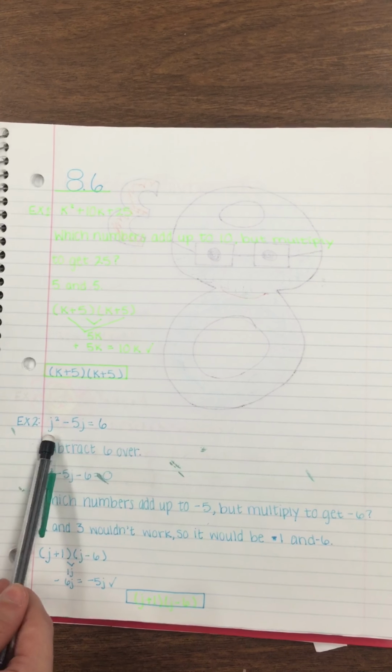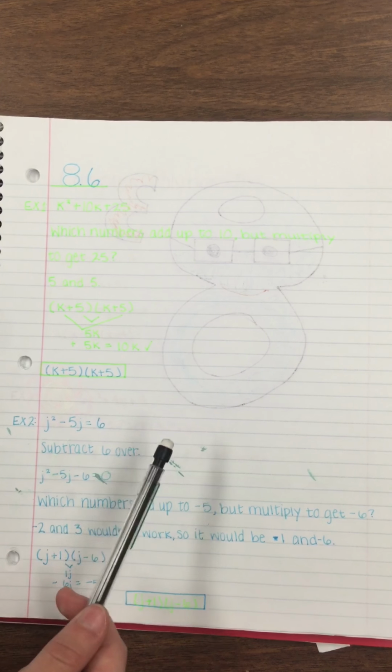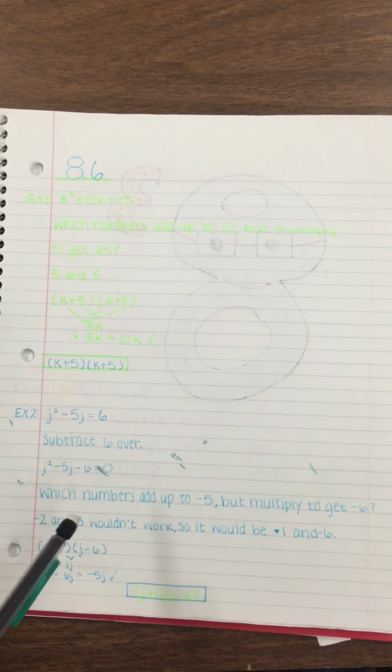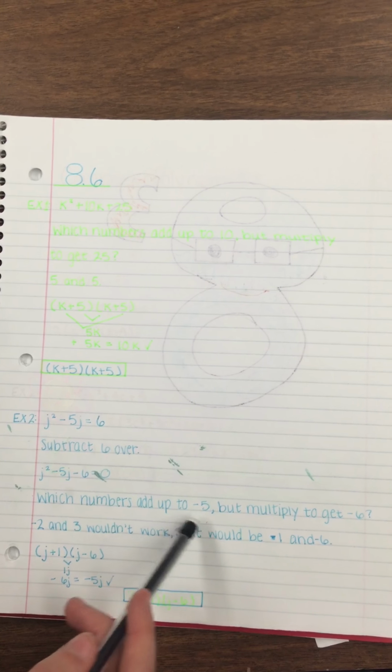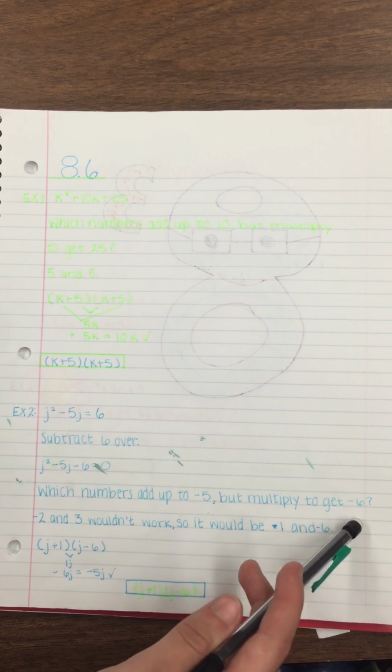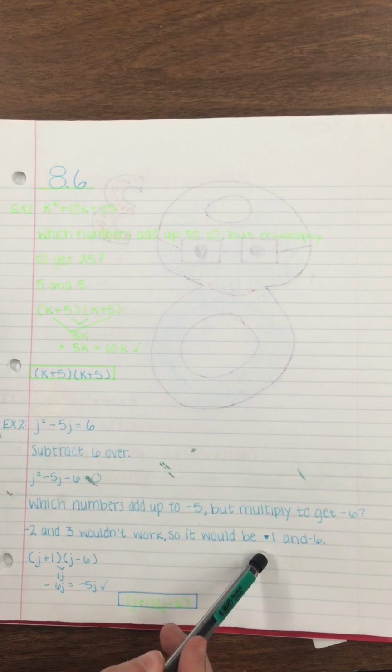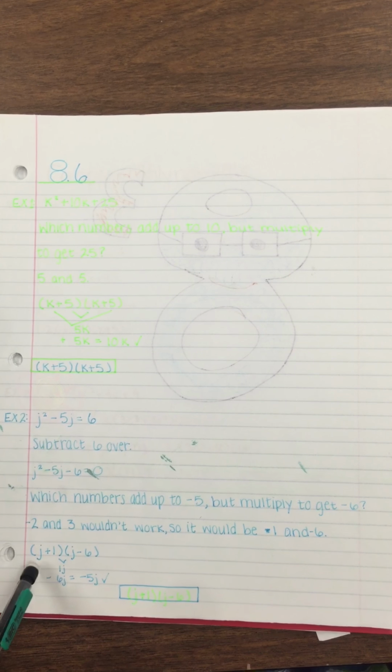The second example is j to the second minus 5j equals 6. You subtract 6 over because you need to get it to equal 0. Which numbers add up to negative 5 but multiply to get negative 6? Negative 2 and 3 wouldn't work, so it would be 1 and negative 6.